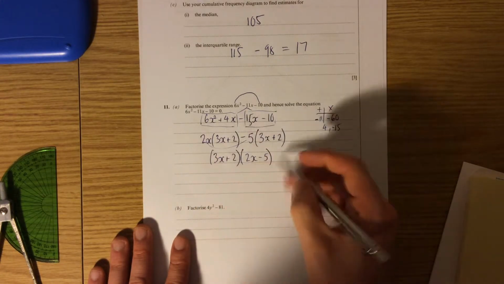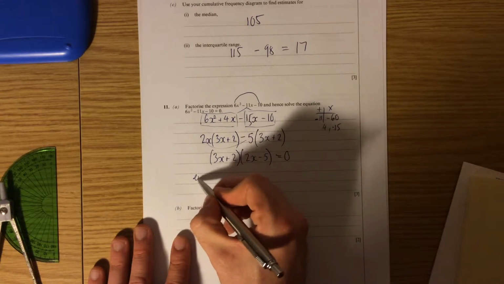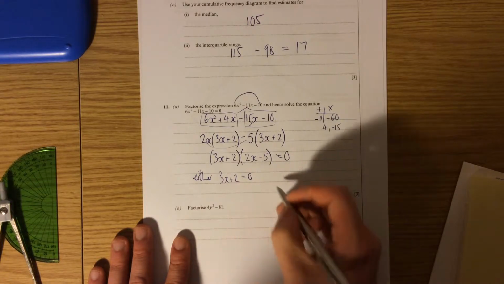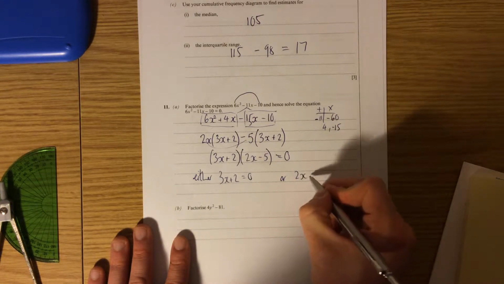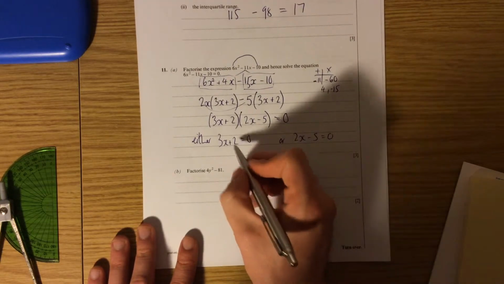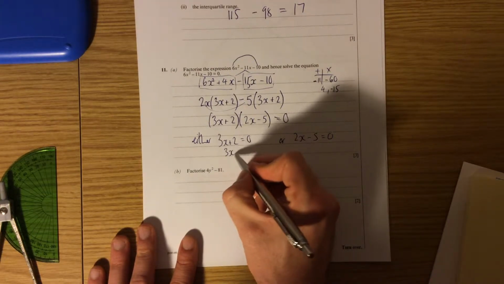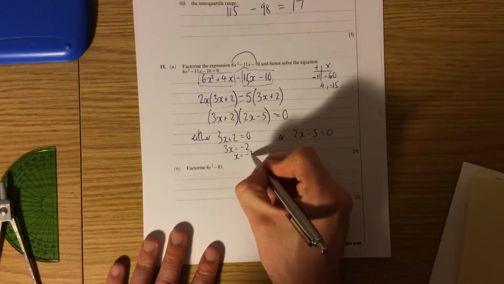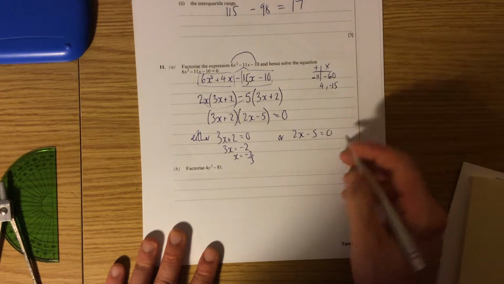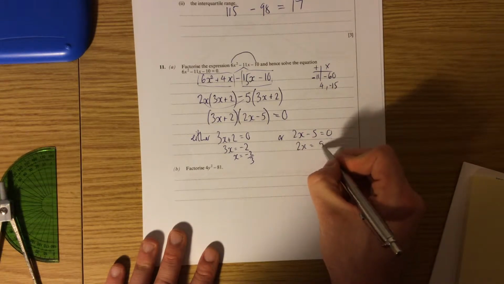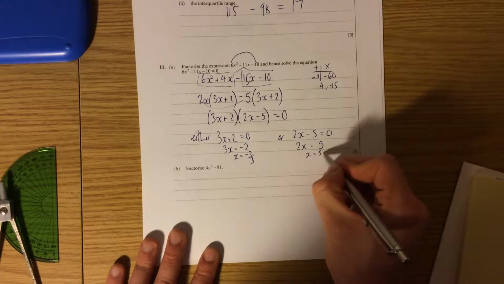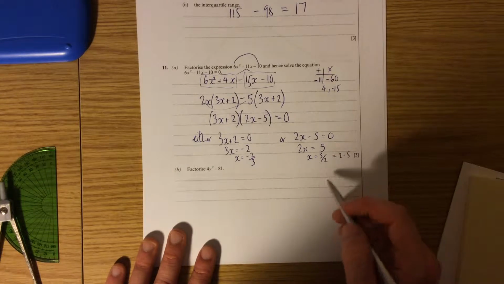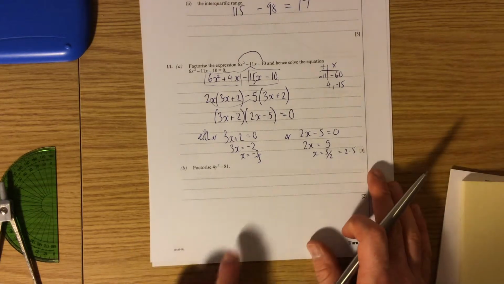They want us then to solve it equal to 0. So we say either 3x plus 2 equals 0 or 2x minus 5 equals 0. In this case, we take the plus 2 over, which gives us 3x equals minus 2, and then we divide to get minus 2 over 3, and we follow the same pattern over here. So 2x will equal 5 by taking that over, so then x will be 5 over 2. Again, you can cancel that down to be 2.5, but if you're not 100% confident in that, leave it as 5 over 2.